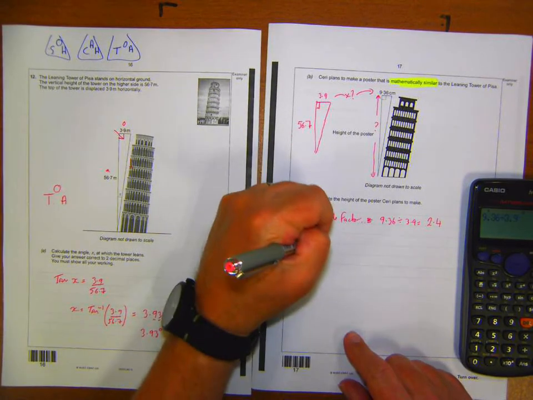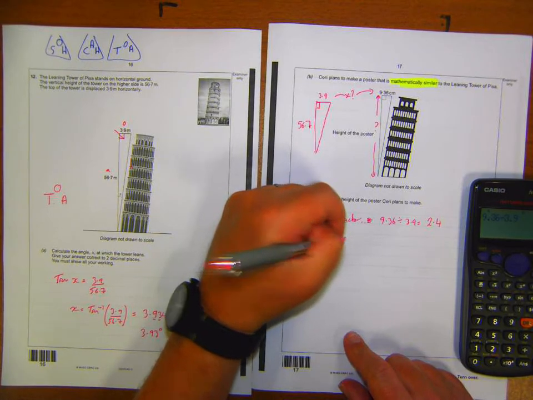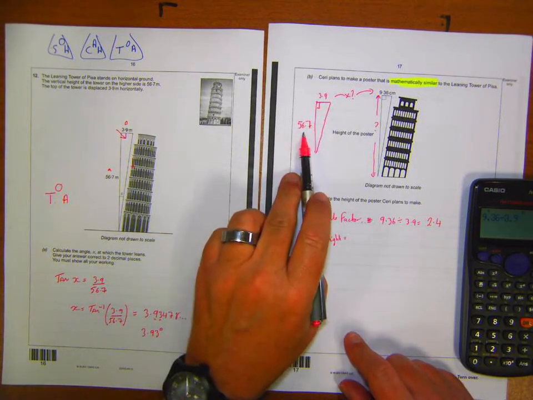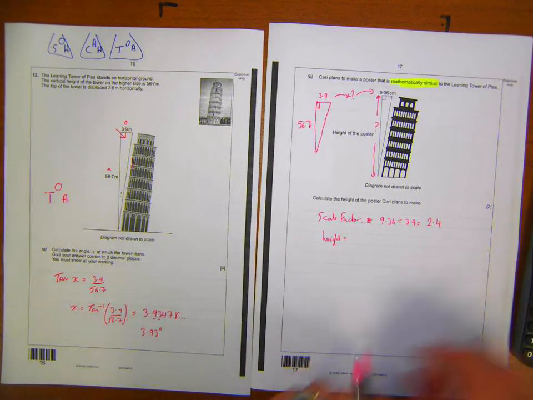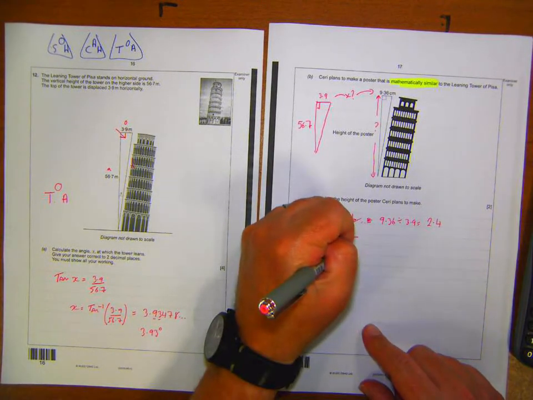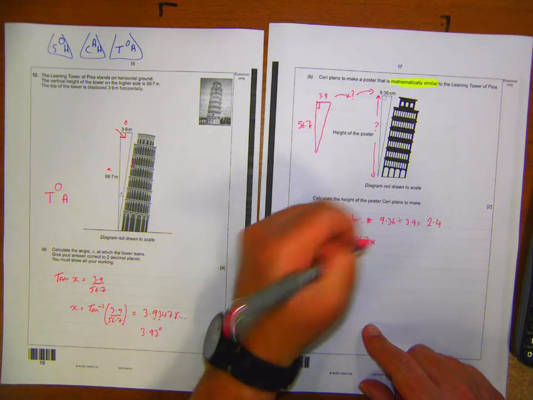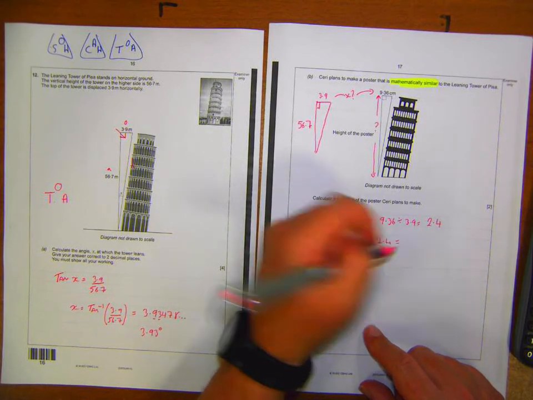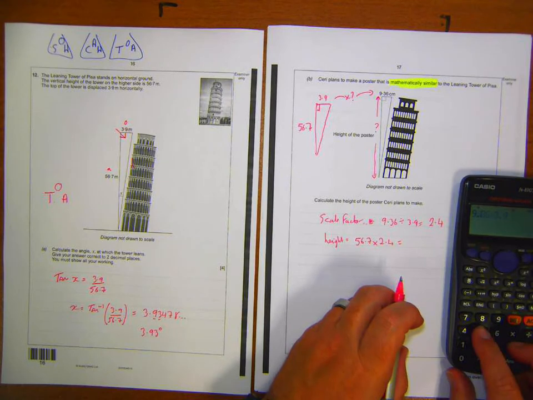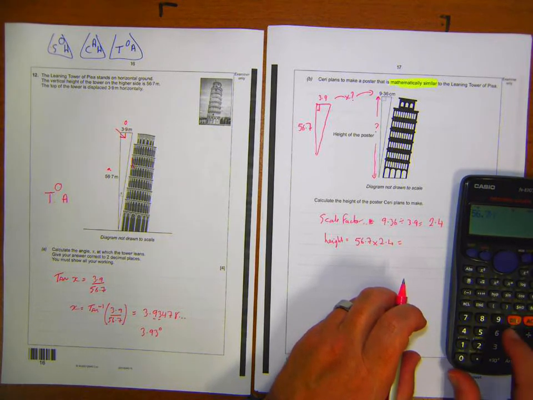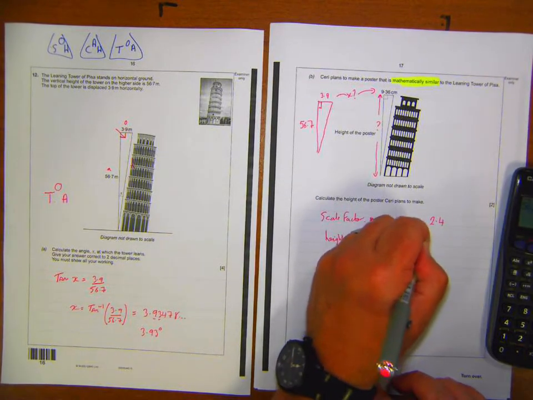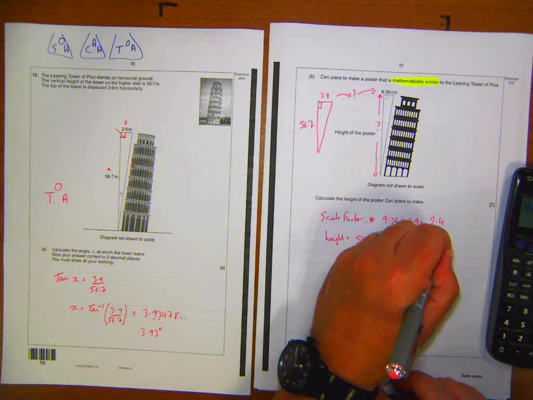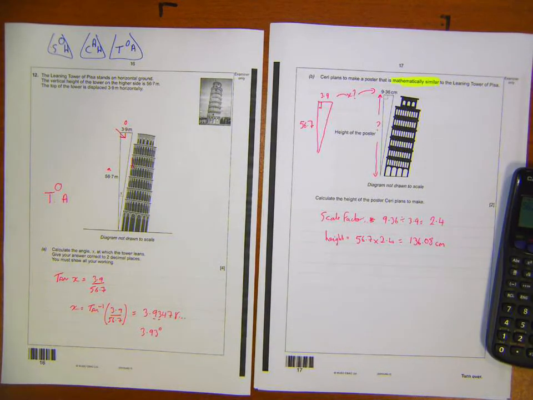So the height will be 56.7 times 2.4. So 136.08 centimeters.